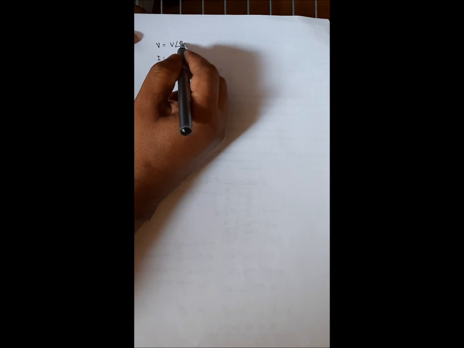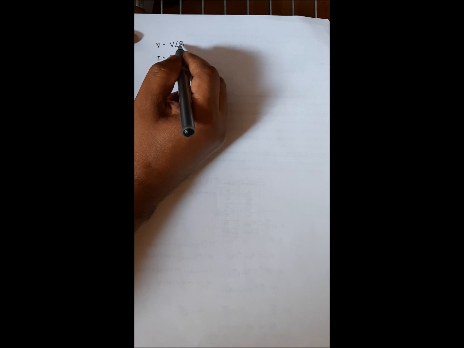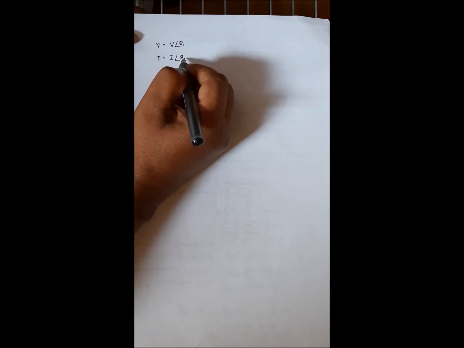To find the leading or lagging component, we need to know their phasor relationship, or phasor diagram.